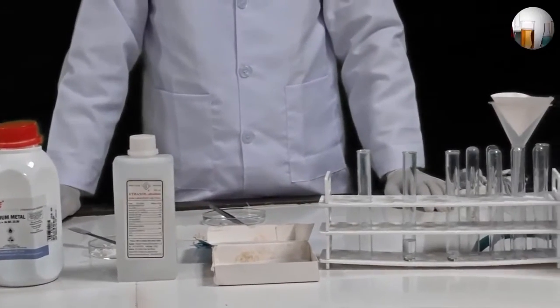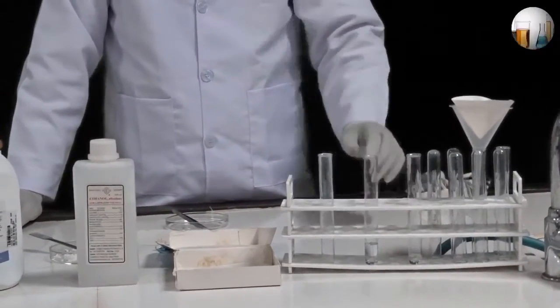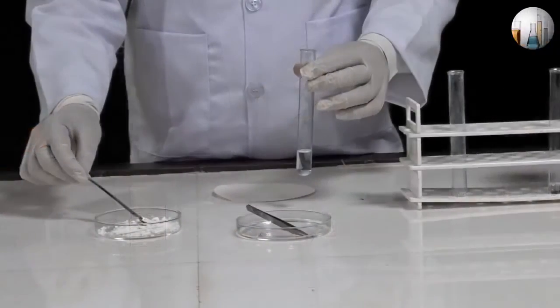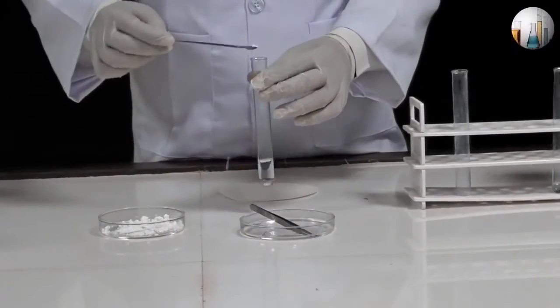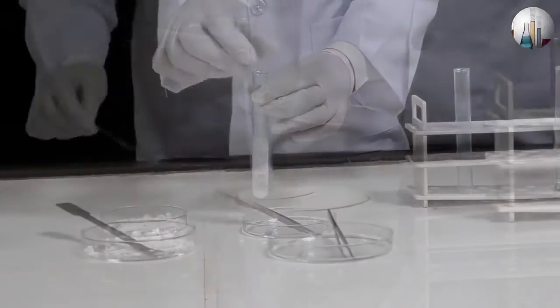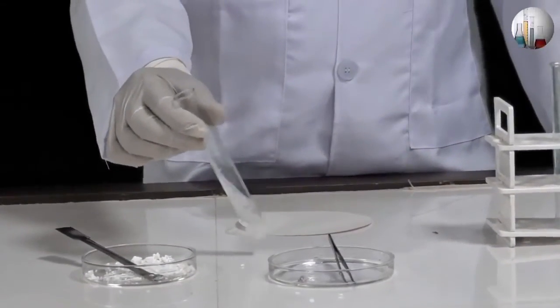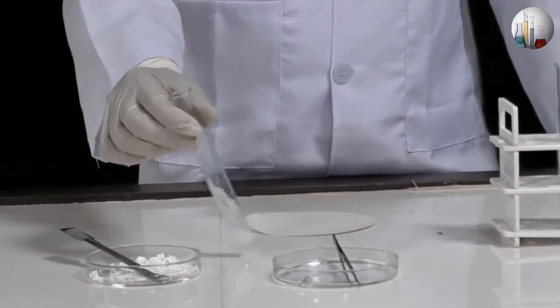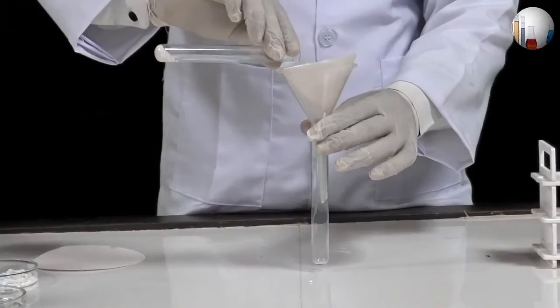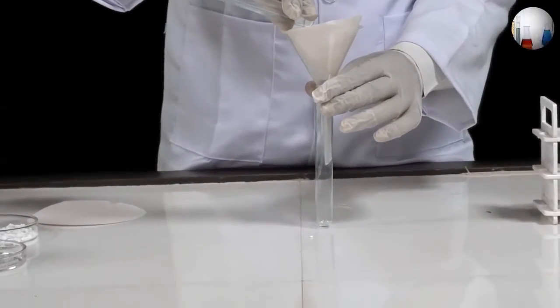Take a small amount of the organic compound in a test tube. To this, add a small amount of anhydrous calcium sulfate using a spatula. Shake the test tube vigorously to enable calcium sulfate to remove all traces of water from the organic compound. Filter the contents into another clean and dry test tube.